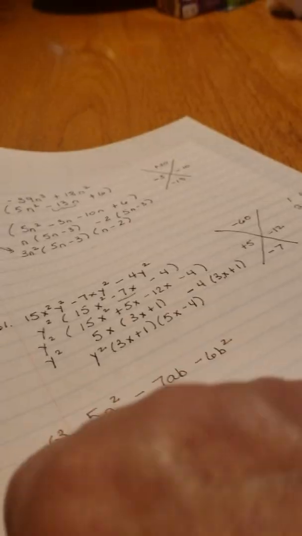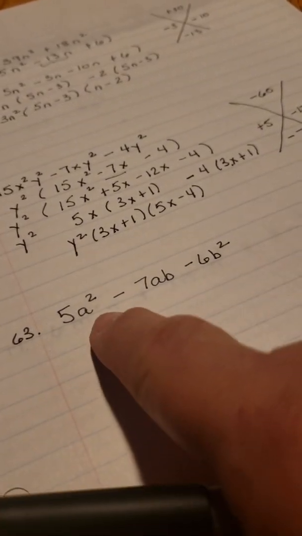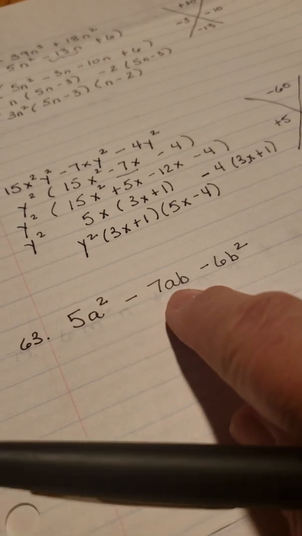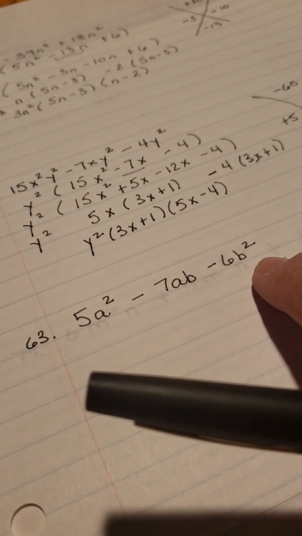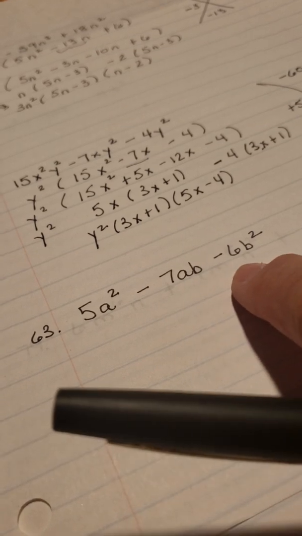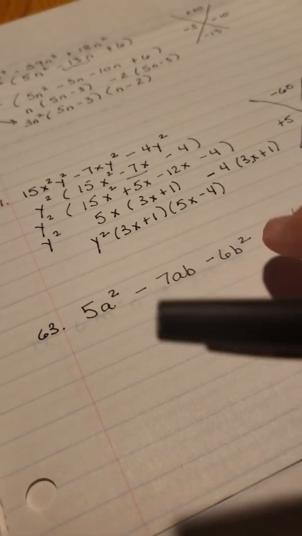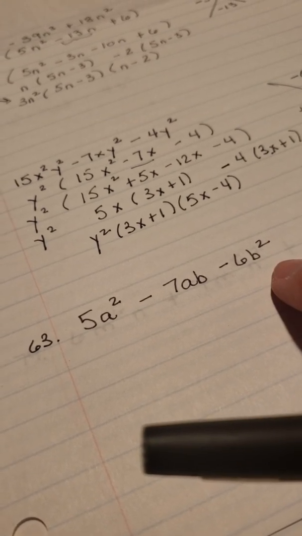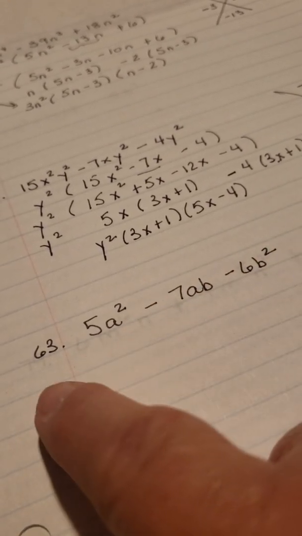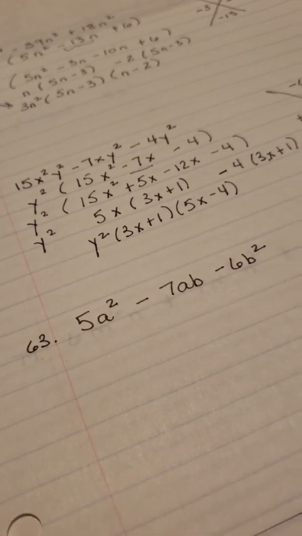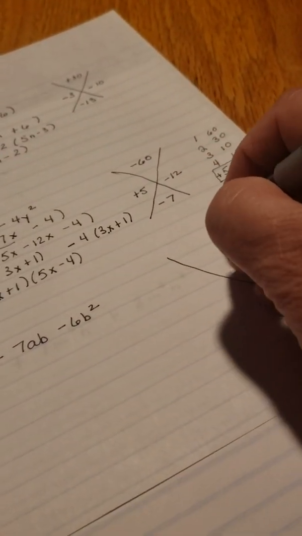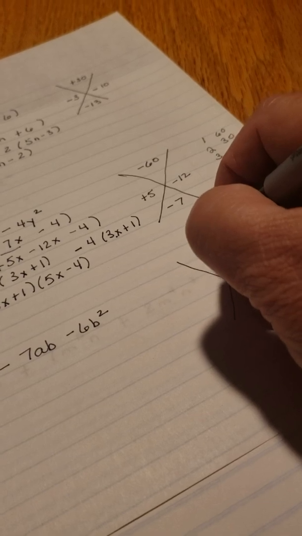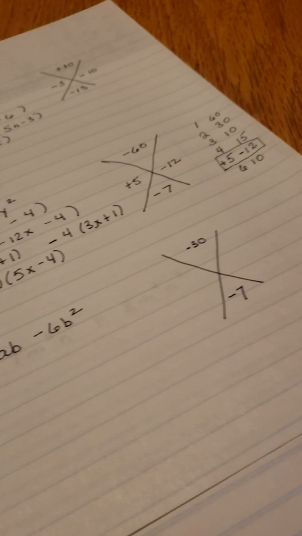All right, next we're going to move down to number 63. And what I want you to observe that's different about this one is it has two variables and there's no common factor. But the last term still has a variable in it. So what we're going to do is just ignore that variable for the moment. We're going to multiply the 5 and the negative 6 to get negative 30. We're going to copy the negative 7.